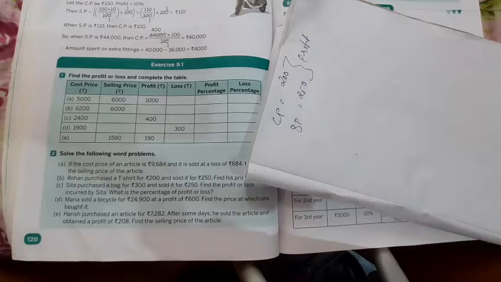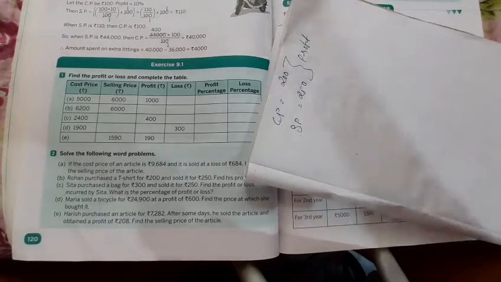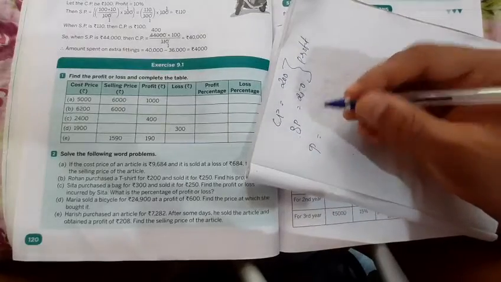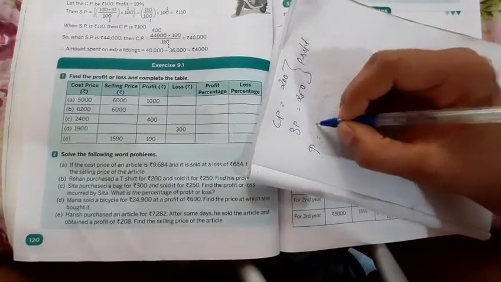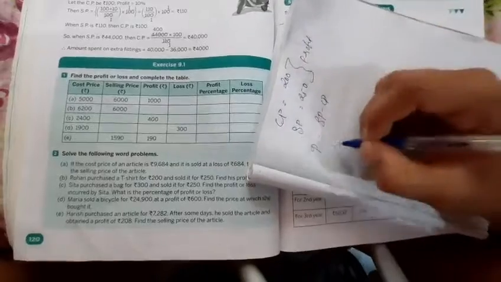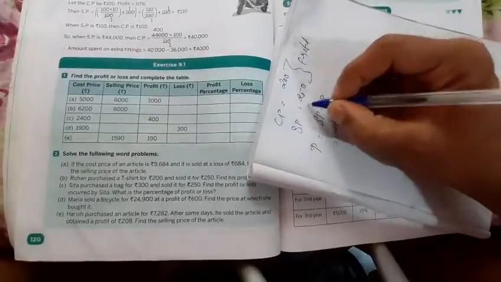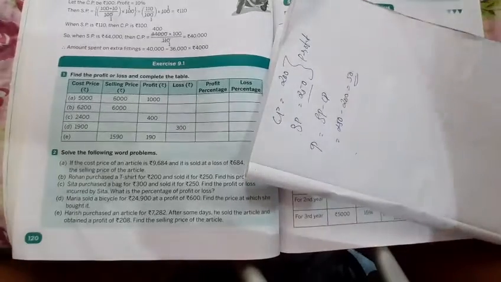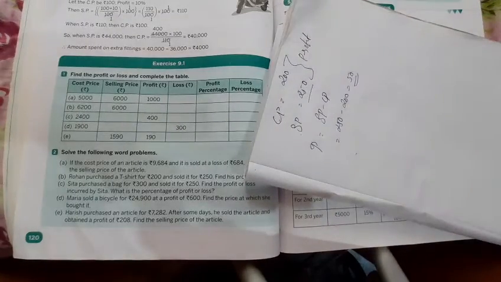So what do you have to find out? If it is profit, we have to find out the profit and profit percentage. Profit is equal to, how can we find out the profit? Selling price minus cost price. That means 250 here is the selling price and cost price is 200. The answer will be 50 rupees. So profit is 50 rupees.